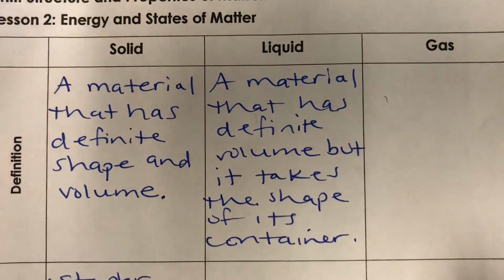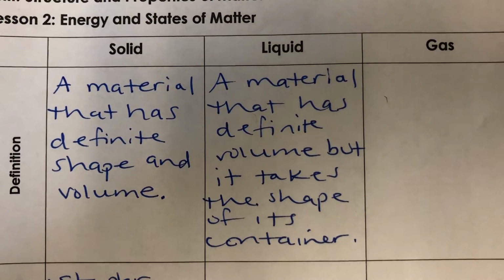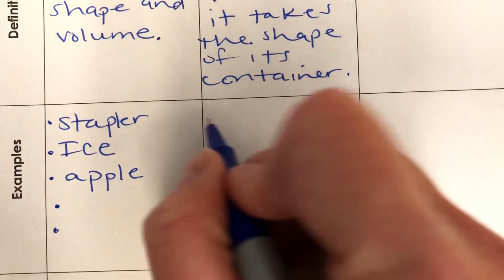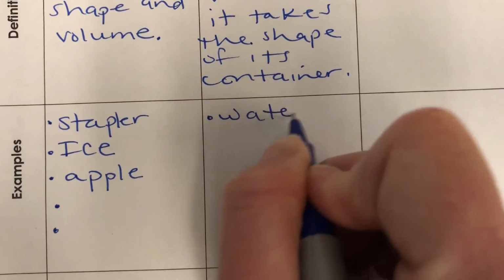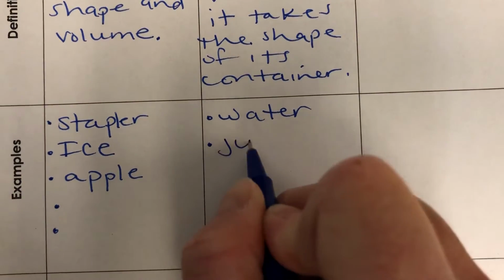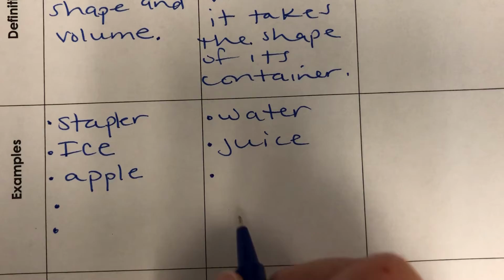So if you had 2 different shaped glasses and you started with 1 glass of water, if you pour that water into the other glass, it will then take the shape of that other glass. Some examples, I just said water, right? Let's see, how about some juice? Juice is a good example. Milk.